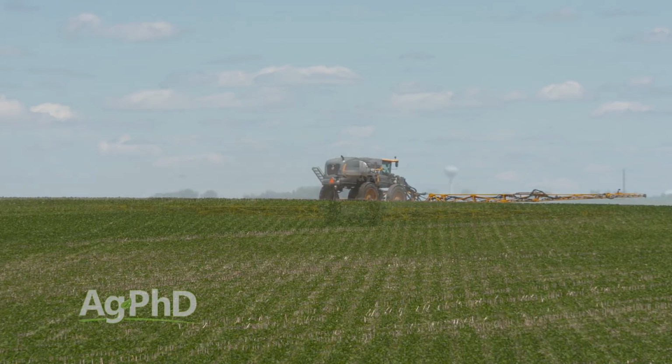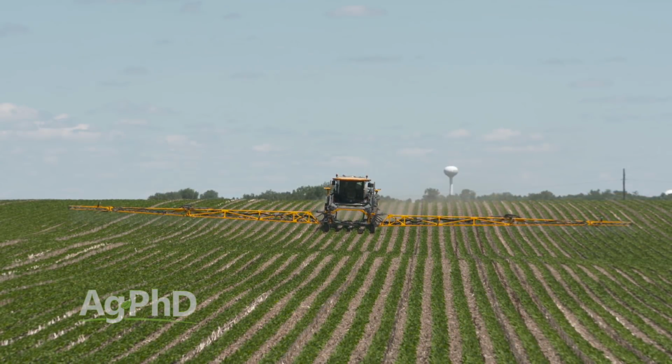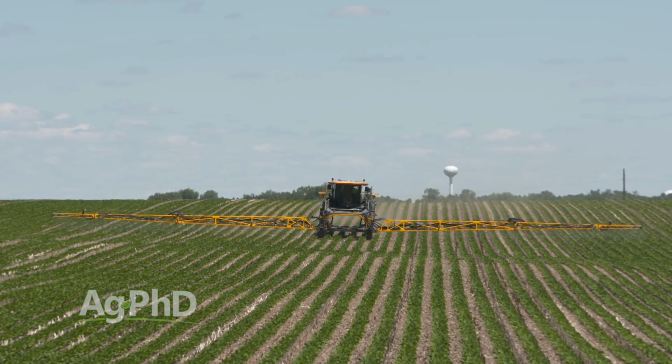We like to use them in your first post-emerge pass. That way you've got some time to get some moisture out there and get them going. And we also like to do it before you start to see your initial pre-emerge herbicides break. So if you still have good weed control, now's the time to get back out there and get that group 15 to extend that residual. So we overlap the residual a little bit.